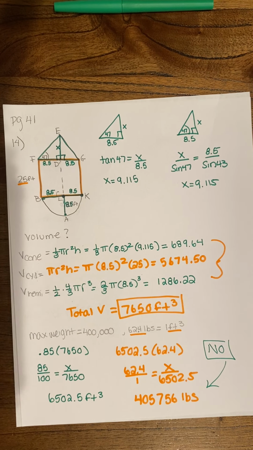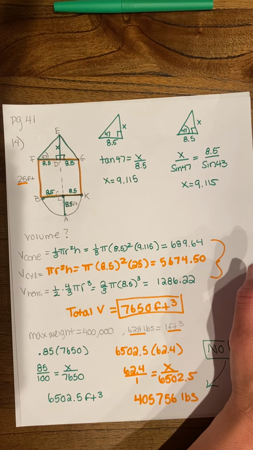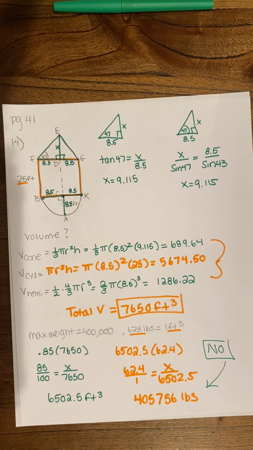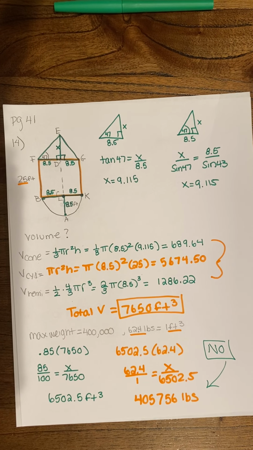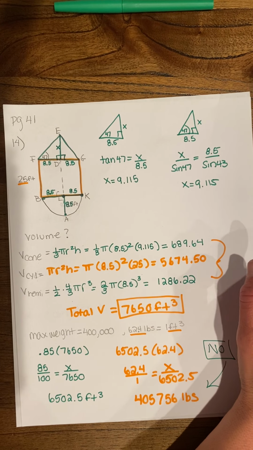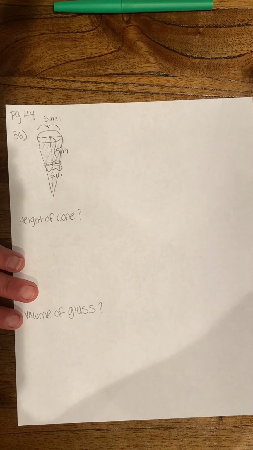All right, I want to do one more. If you look at the next one on the next page that you could practice on your own, it was similar to where you have a bunch of different shapes and there was also some trigonometry in there where you had to find the volume. Now the other one I would like to do is on page 44, okay?